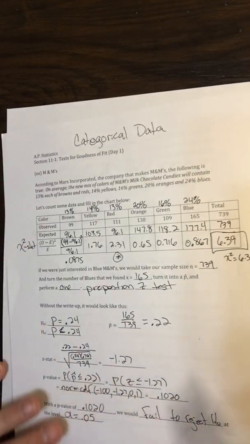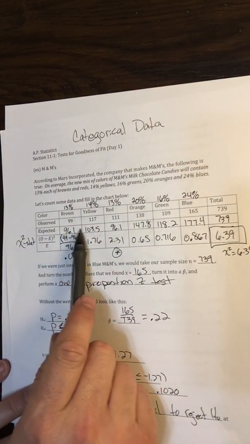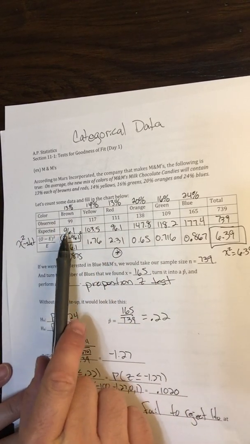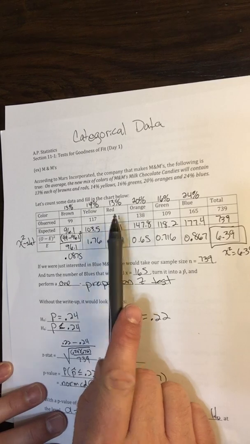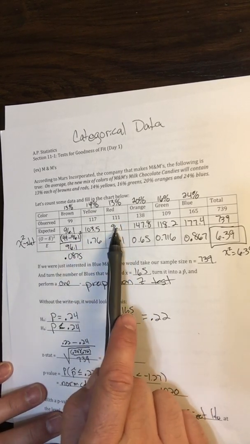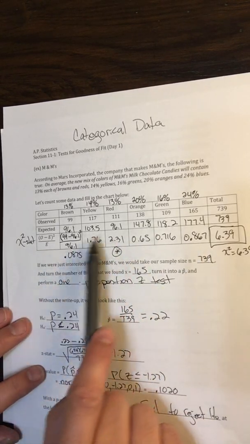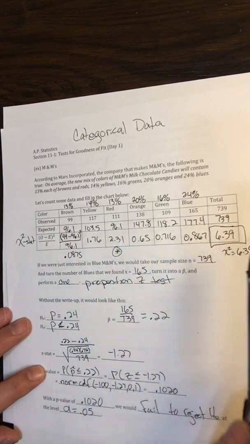So look, on this first page, I had all the observed numbers that Albert counted. I had all the expected values that I just took the total times these percentages. So for each one of these, like this 2.31, here's how I got it. 111 minus 96.1, square it, and then divide it by 96.1. You get 2.31, right? Then after you find all of these chi-squared terms, you add them up. That's how you get the chi-squared statistic.